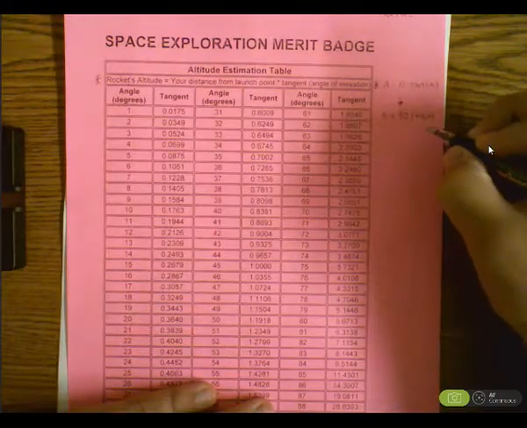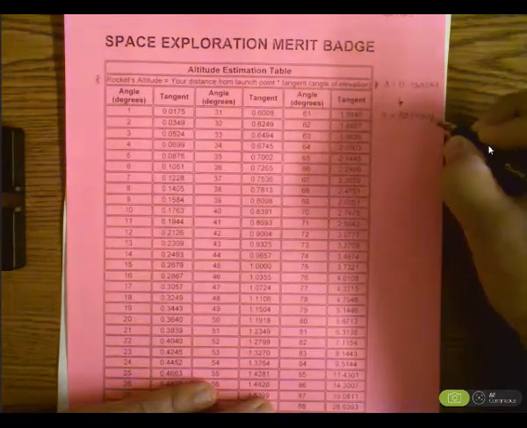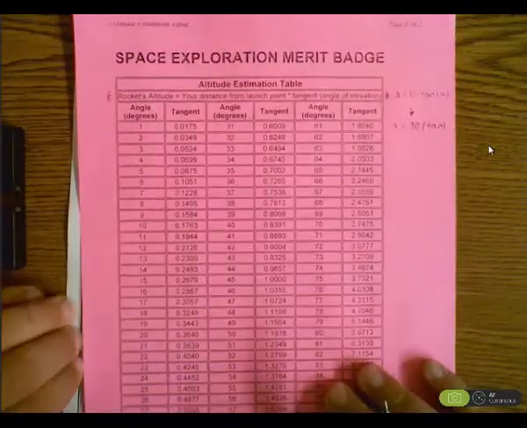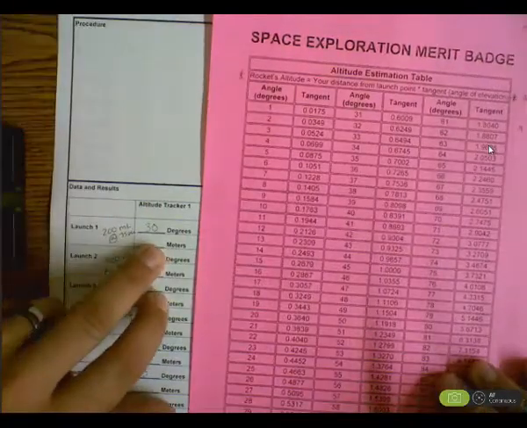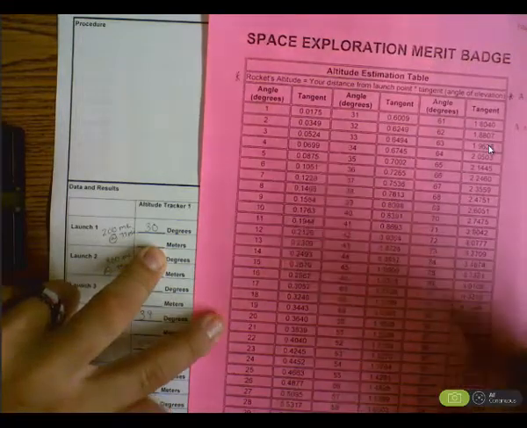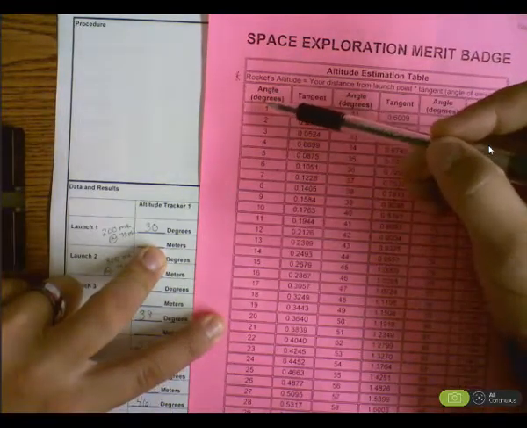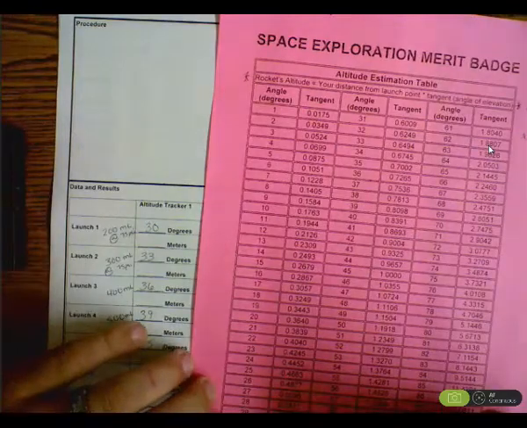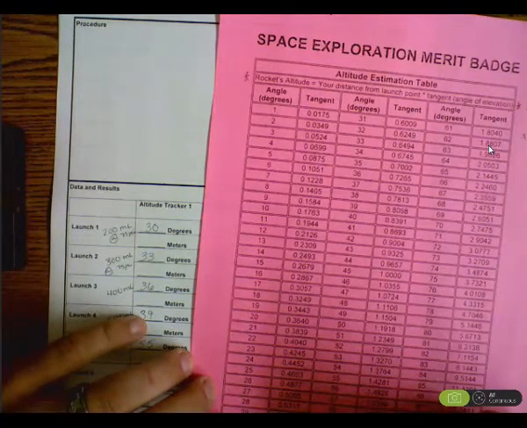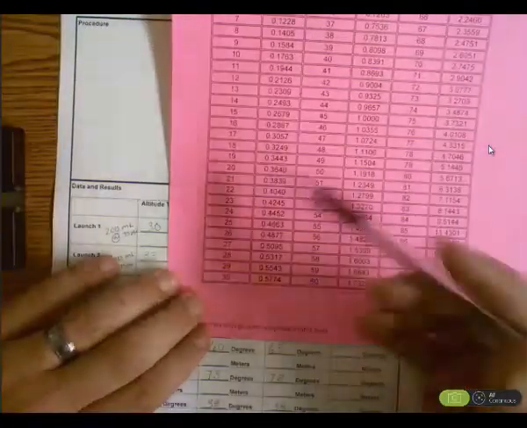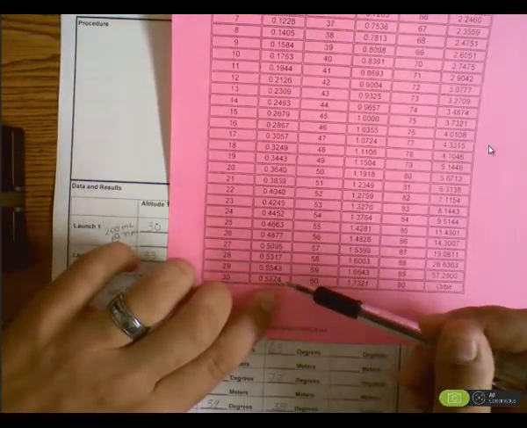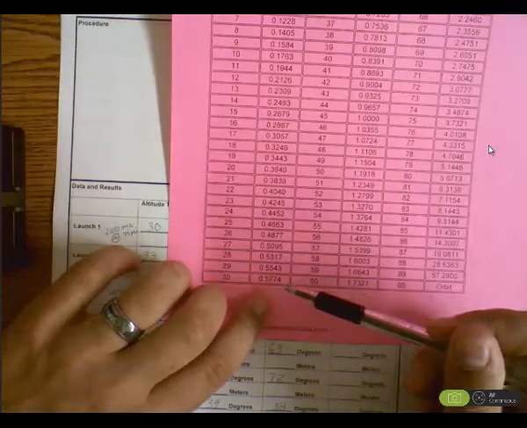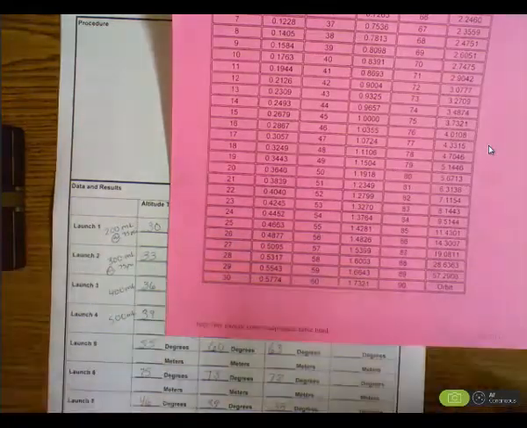And then I have to go over here and fill in this tangent. So I go to my first degrees, which is 30, and I look in this chart for my angle degrees and go all the way down here to 30. And I get 0.5774. And I pull out my calculator.